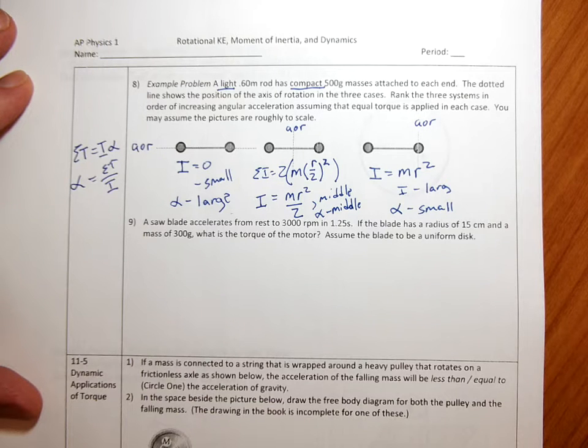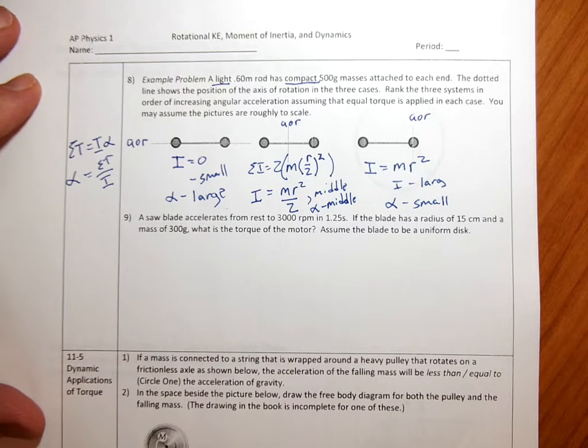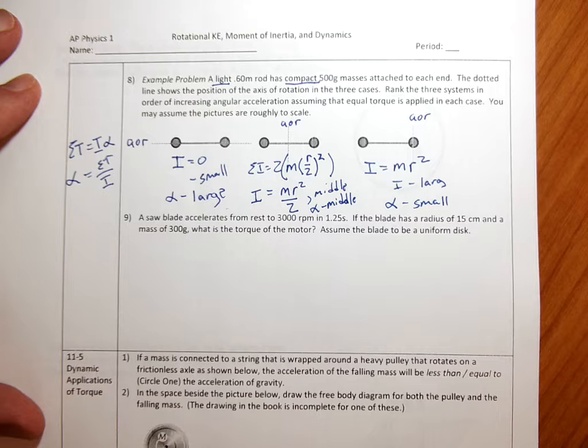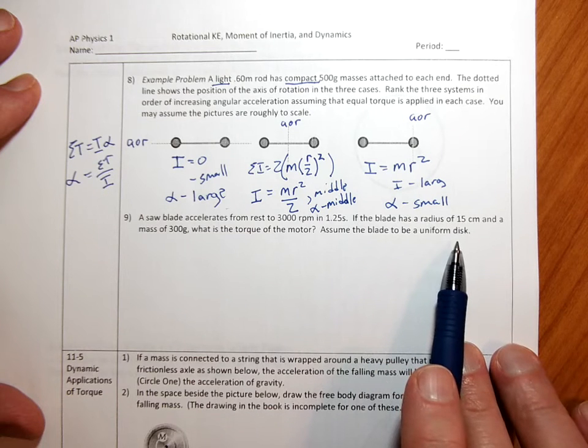All right, then our last example, example 9. A saw blade accelerates from rest to 3,000 RPM in 1.25 seconds. If the blade has a radius of 15 centimeters and a mass of 300 grams, what is the torque of the motor? So what is it that's going to get this thing up to this speed in that amount of time? Assume that the blade can be treated as a uniform disc.